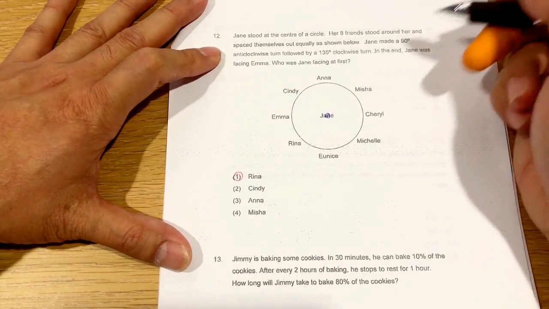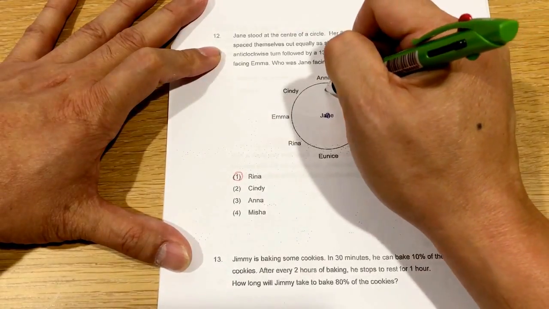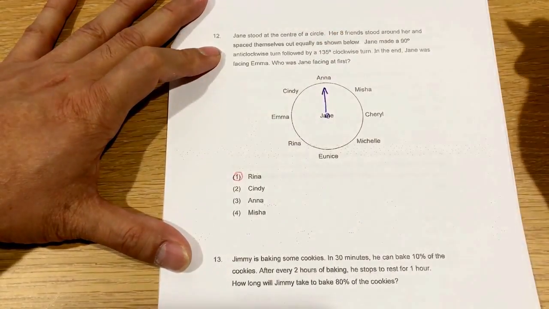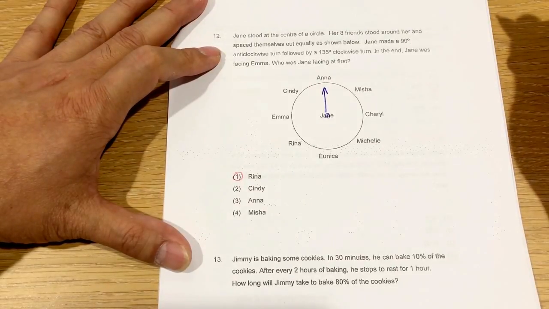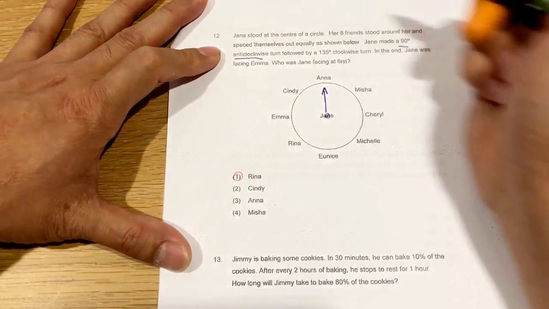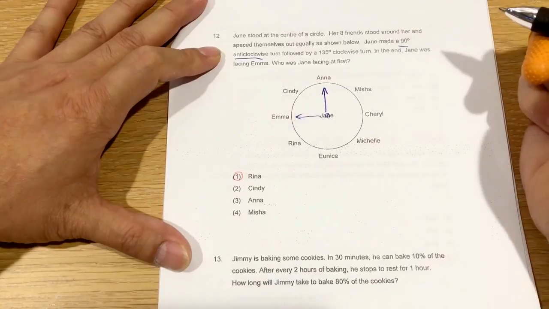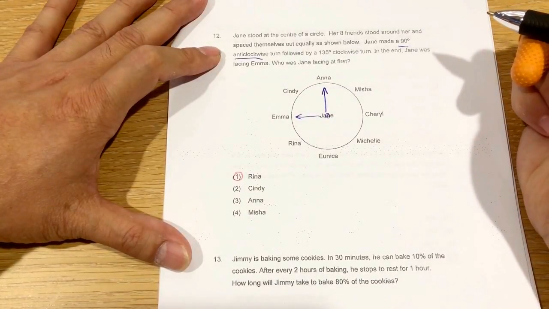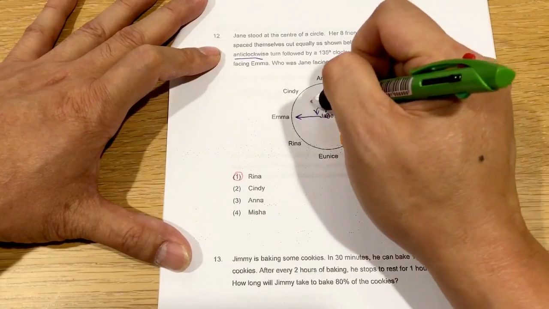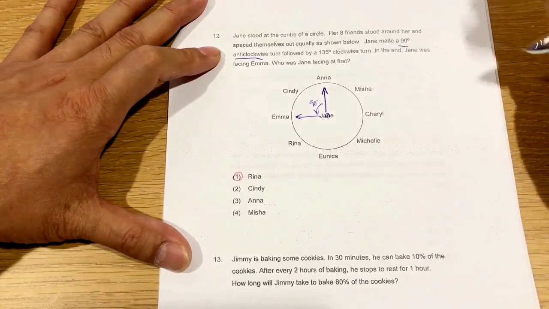It doesn't matter who she was facing at first. Let's pretend that she's facing Anna first. So firstly, she made a 90-degree anti-clockwise turn. So now she'll be facing Emma, for example, if she was facing Anna first. All right, so 90 degrees over there, followed by 135 degrees.